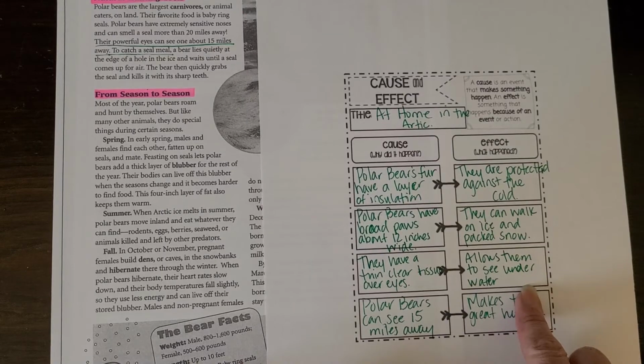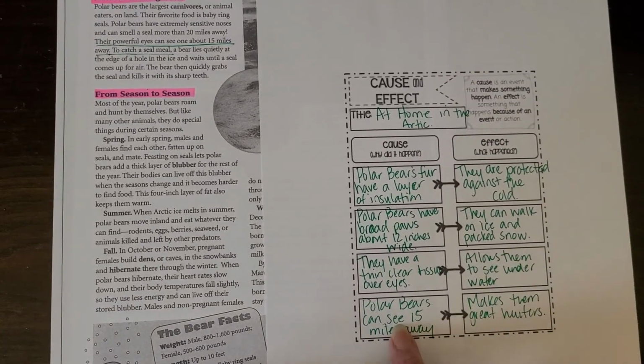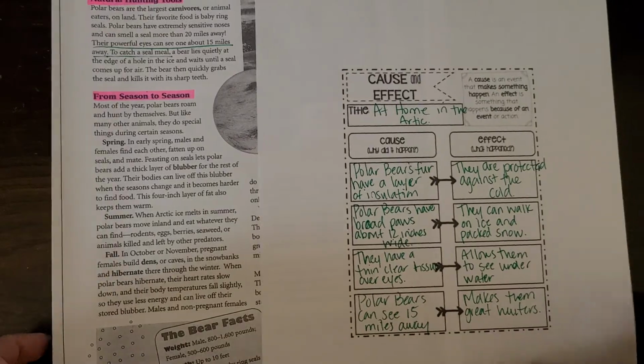They're allowed to see under the water because they have that clear tissue over their eyes. They're great hunters because they can see 15 miles away. So that is how you do cause and effect in your writing.